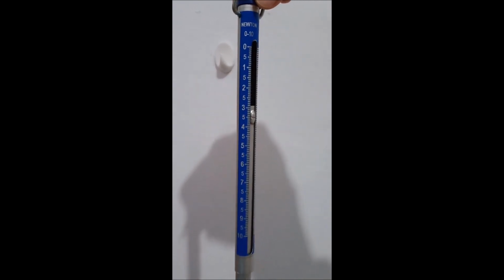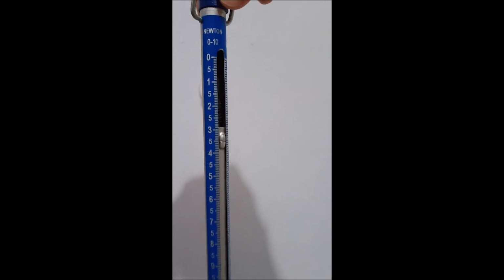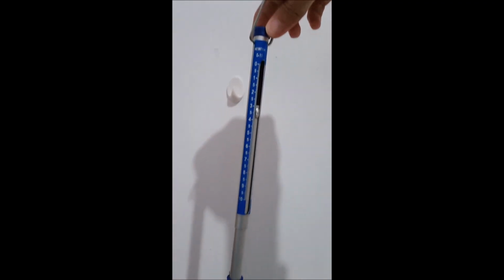Okay, so the next thing that we're going to test or measure the force of is a stuffed toy. Okay, so when we lift now the stuffed toy, let's read the force meter now. So here it touches 3.5 Newton. So the force that we need to lift this toy is 3.5 Newton.